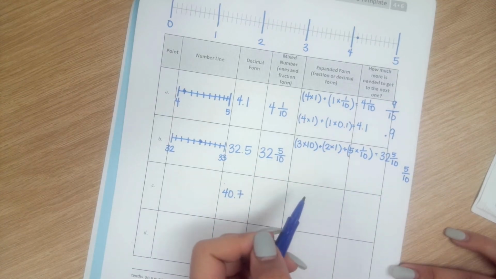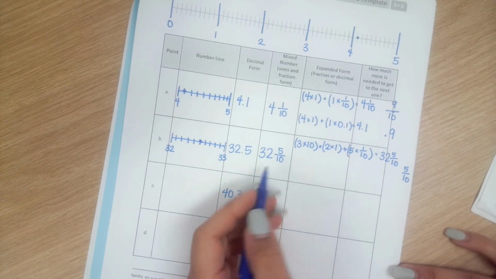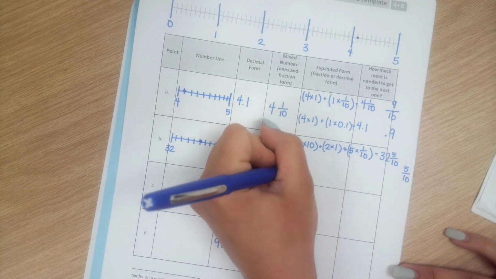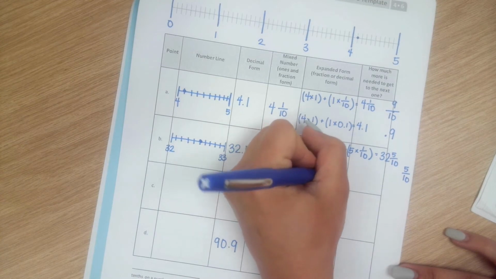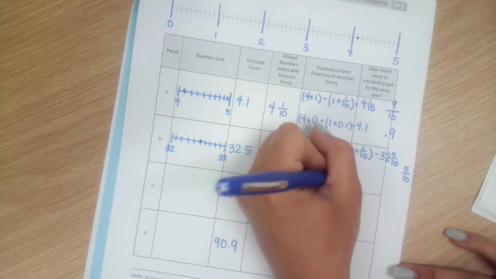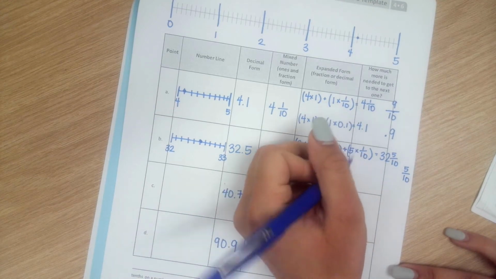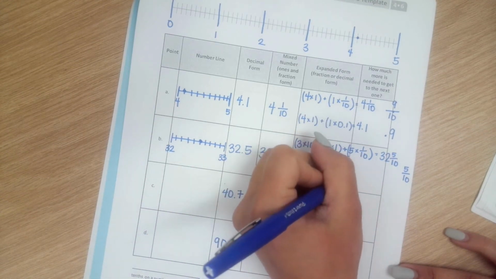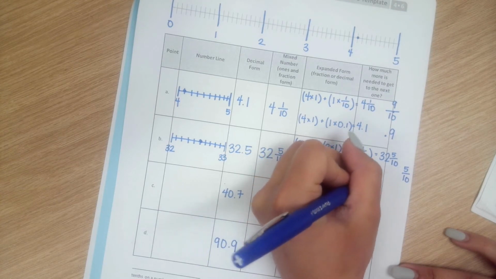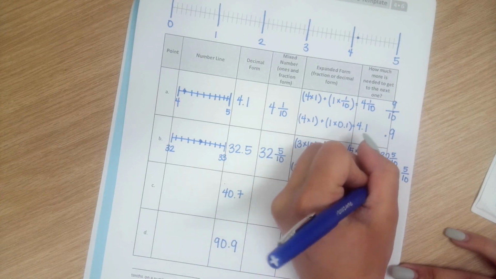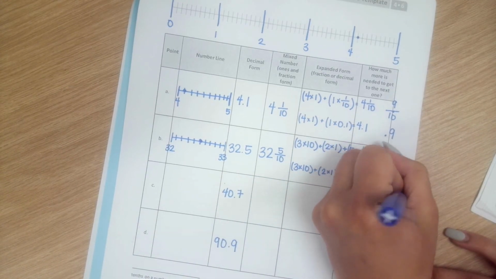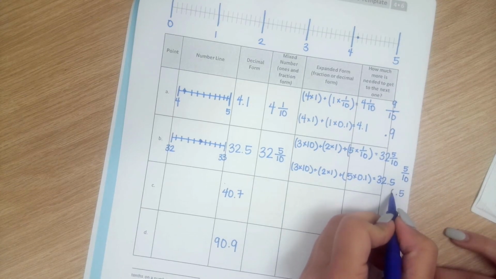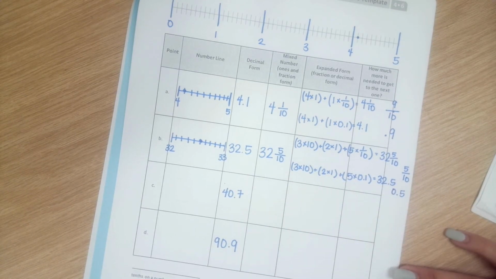So now I'm going to repeat that same process, but I'm going to do that with the decimal expanded form. So I have 3 times 10 plus 2 times 1. Here's the big change, is really when you're in to your decimal place value. We have 5 times 0.1, and that gets us 32.5. We are halfway to the next whole. So we need to add 0.5, or you can also record as 0.5. We talked about that before.